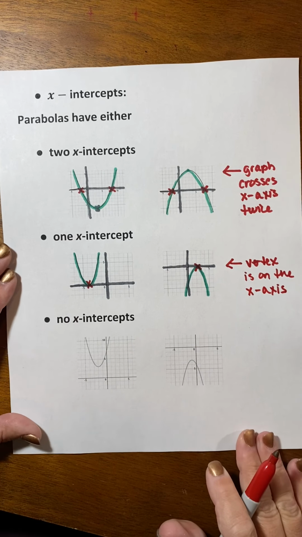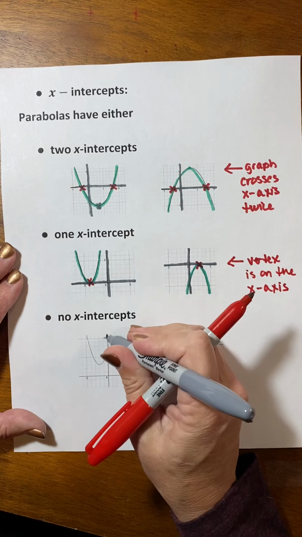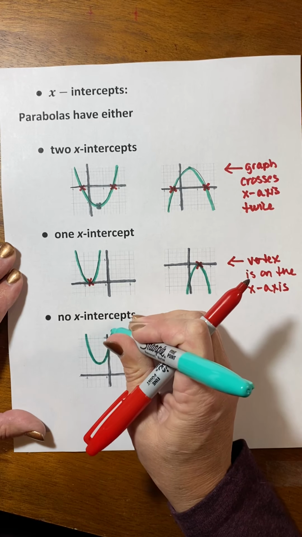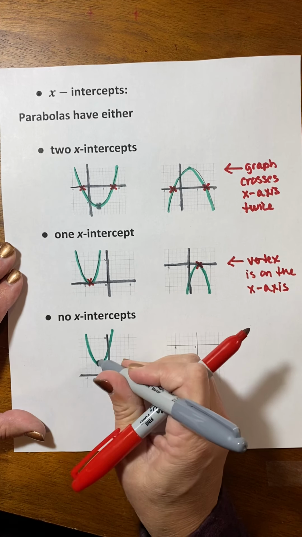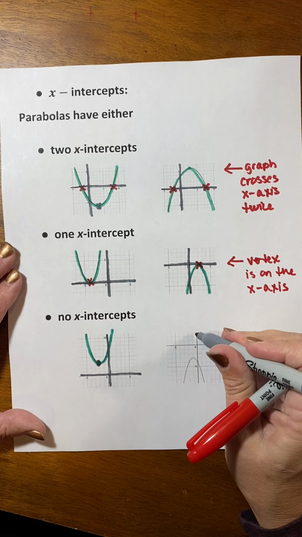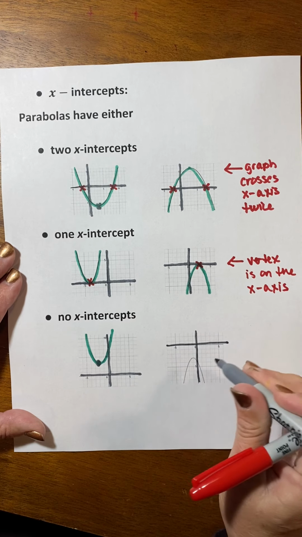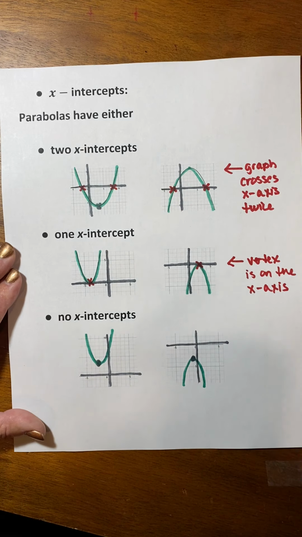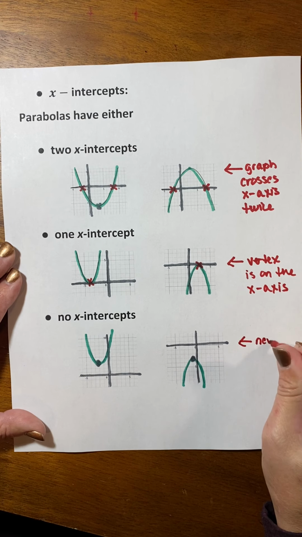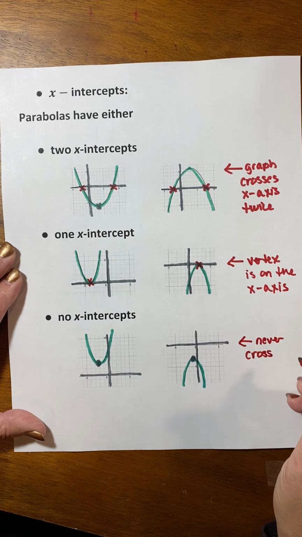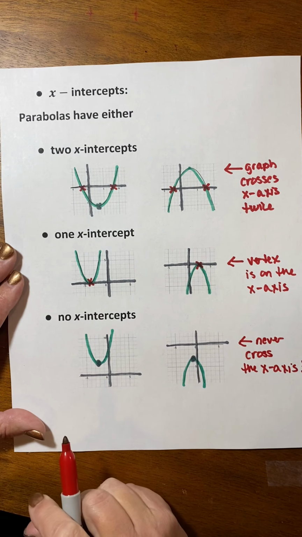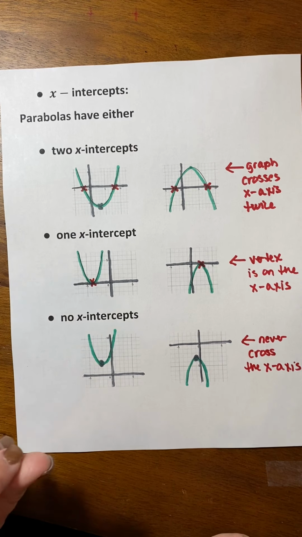And how we could have no x-intercepts is if the vertex falls above the x-axis and the parabola opens up. Right here, here's my vertex, it's above the x-axis and it opens up, so it's never going to cross. Or we could have a situation where my vertex is below the x-axis and it opens down, right here. So here, these never cross the x-axis. And we'll see how we can determine this by looking at the equation momentarily. Just trying to get the general feel of things right now.